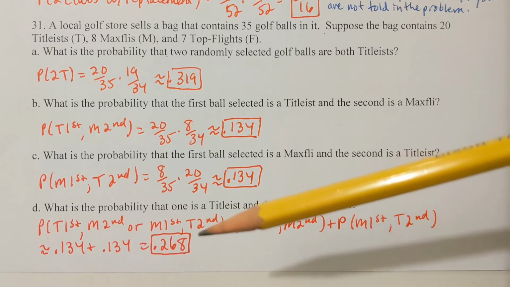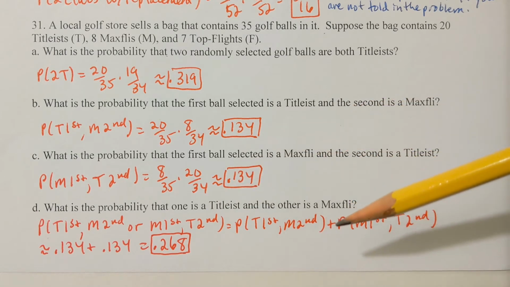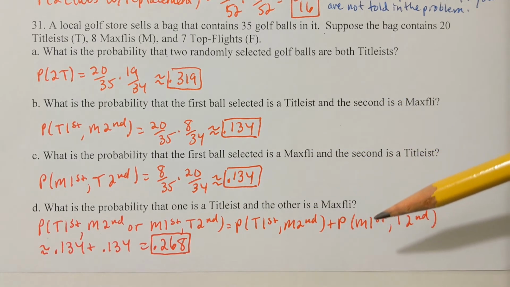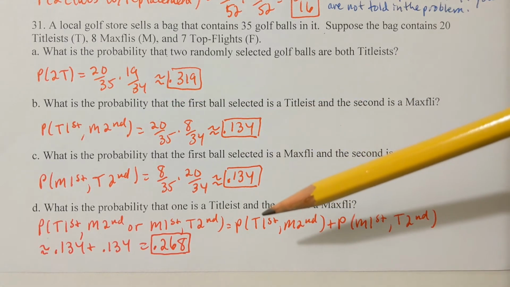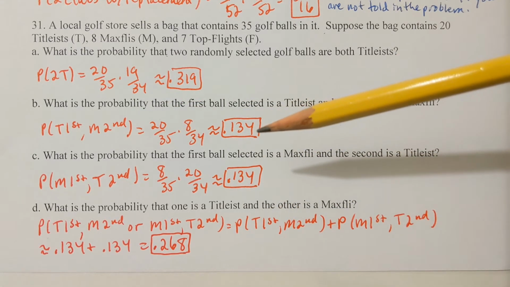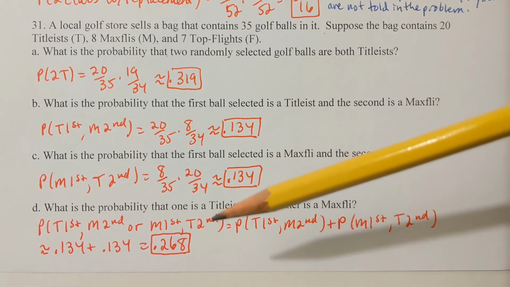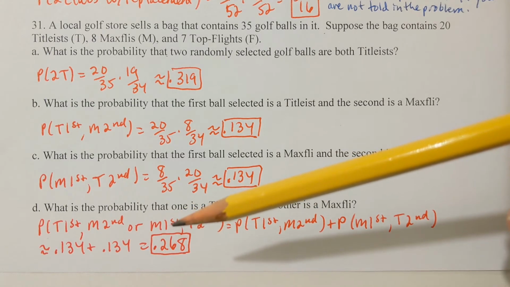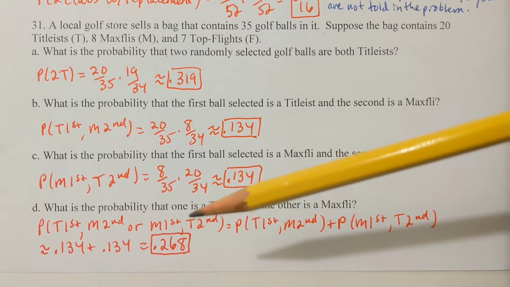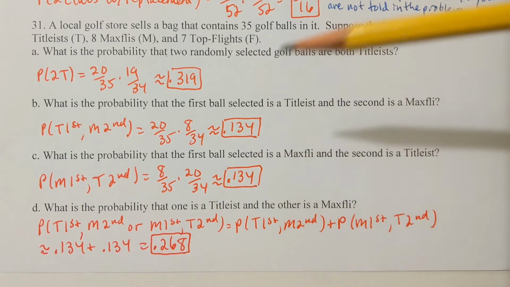Now, or is a key word. Or means add. So I'm going to have to add these two probabilities together. I've already computed these probabilities. The first one was the answer to Part B, the second one was the answer to Part C. So all I need to do in Part D is add these two together. 0.134 plus 0.134 gives me 0.268, which should be the answer.